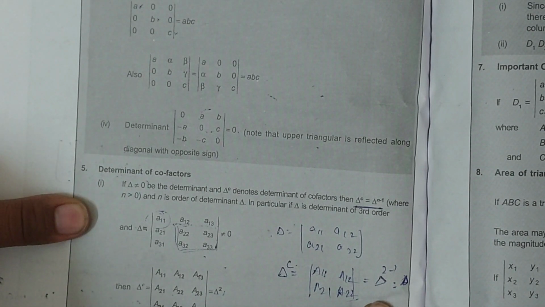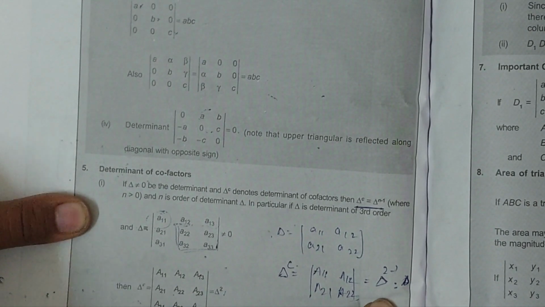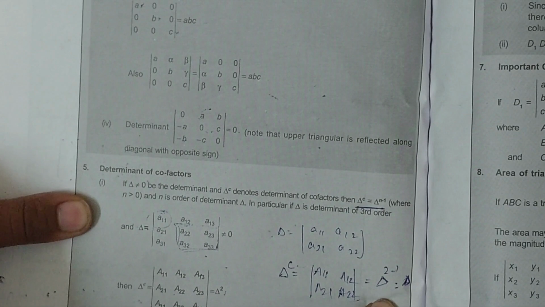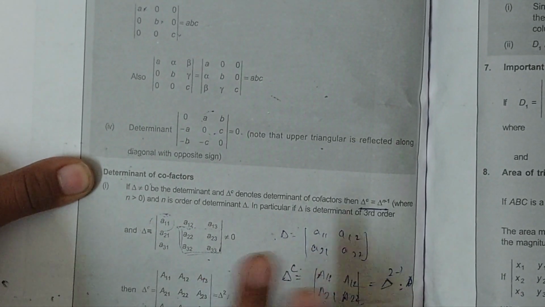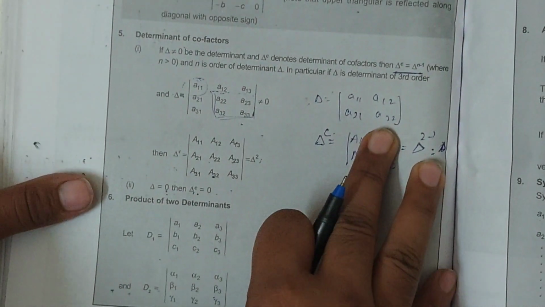I hope you can see. That's what it is saying. So this is a very nice property for the cofactors. So you don't have to find the cofactors. It's a square. Nice property, na?